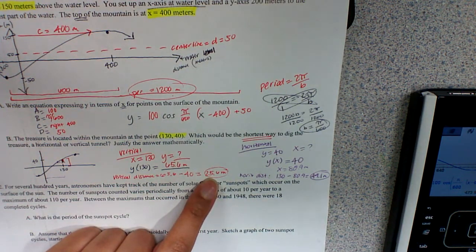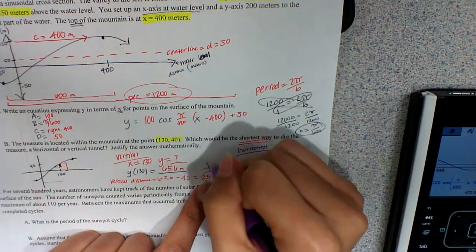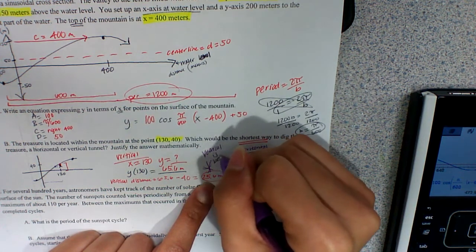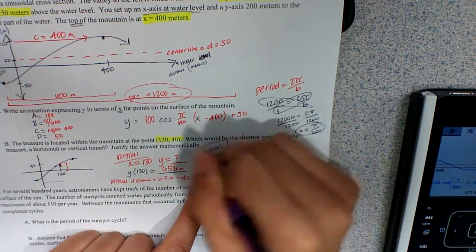So now we can compare the two. Obviously, the shortest way to get to the treasure is by digging vertically. So we're going to say this one is better. Vertical is better. It's the quickest way to get to the treasure.